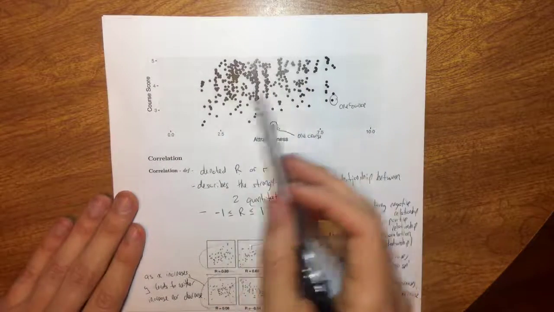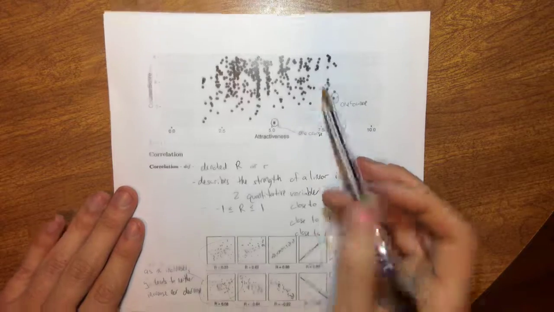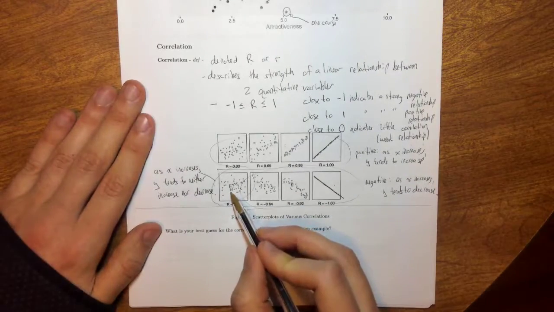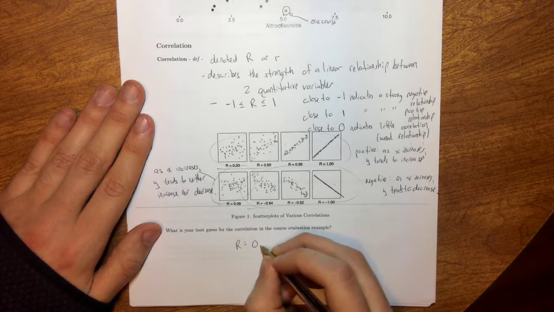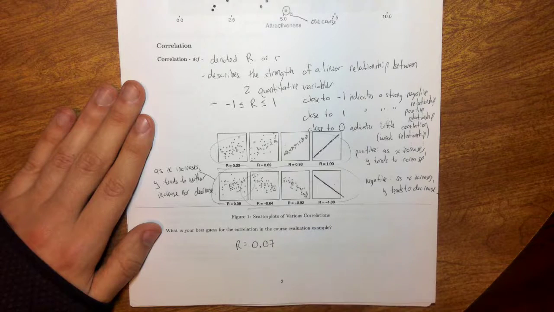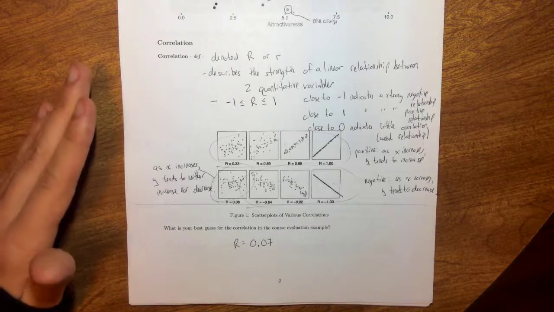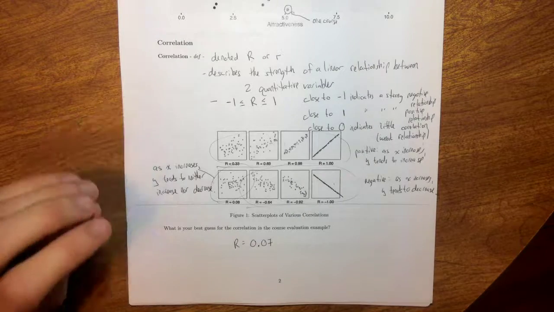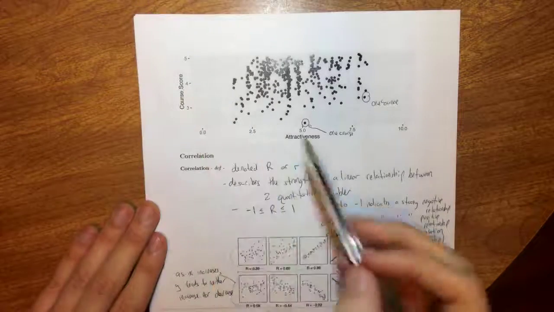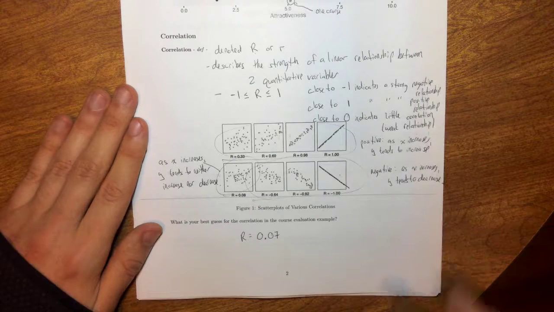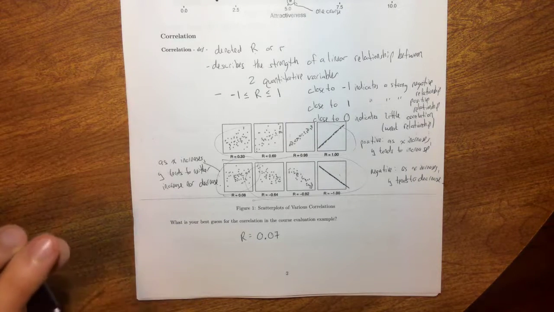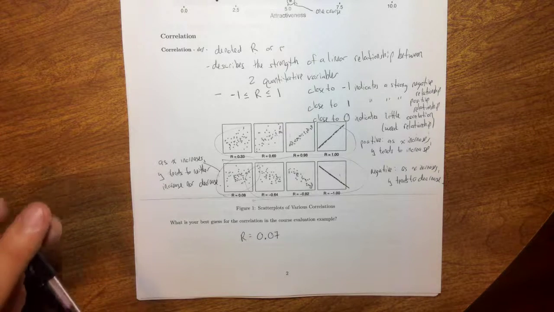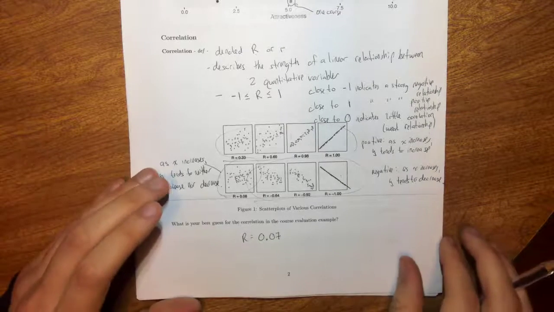So my guess was that I'm seeing a very slight positive relationship. It almost looks similar to this graph in the bottom left. And so my guess is, I don't know, 0.07. So something small but positive, because we see that there's a very weak relationship between course score and attractiveness. This is just a guess, so as long as you're in the ballpark, so you're not saying like negative 0.5 or positive 0.7, we're counting that as good.